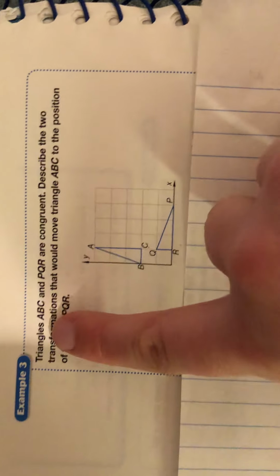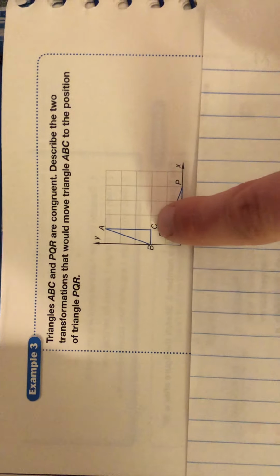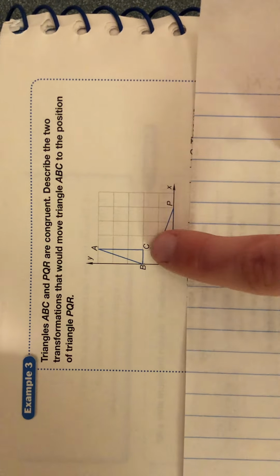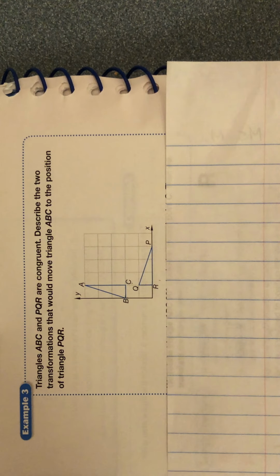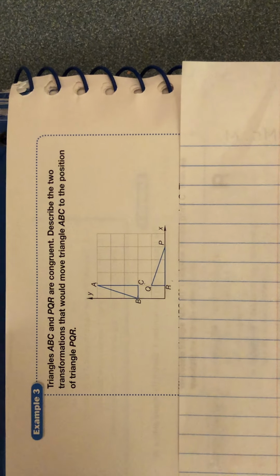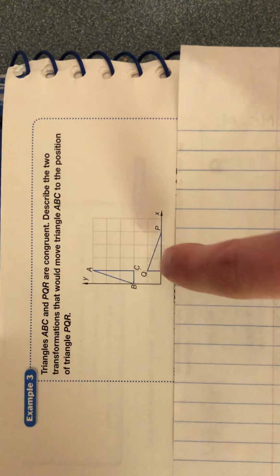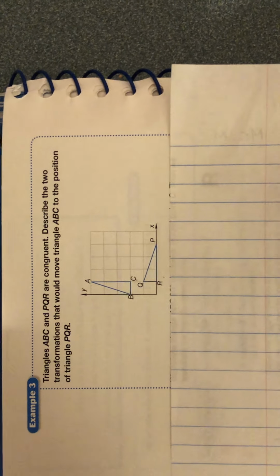Our last practice problem that we're going to do. Again, I'm going to show you how it looks. You can look in your book, but remember, when you look in your book, it's hard because it tells you the answer, so I don't want you to ruin it for yourself. Triangles ABC and PQR are congruent. Similar, same. Okay, got it. Describe the 2 transformations that would move triangle ABC to the position of triangle PQR.